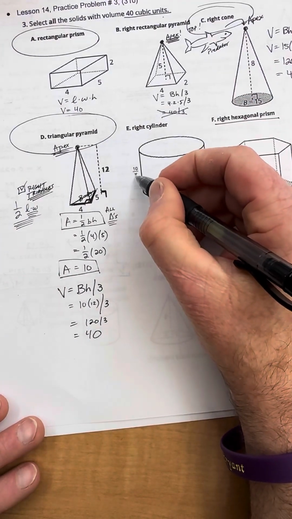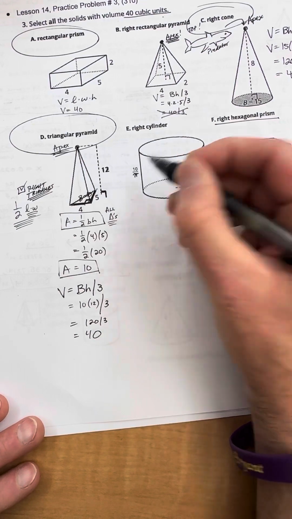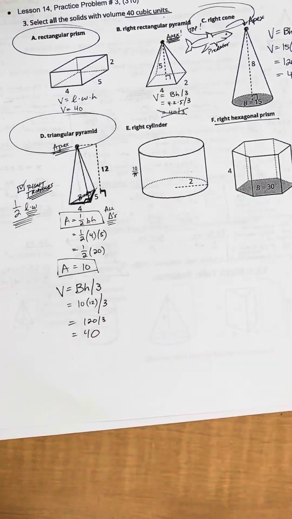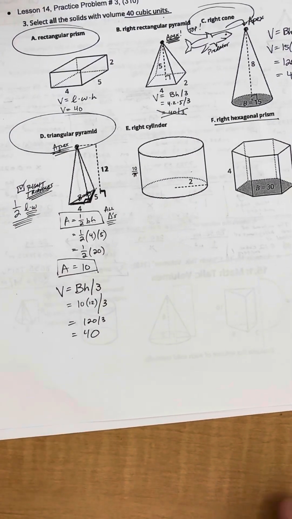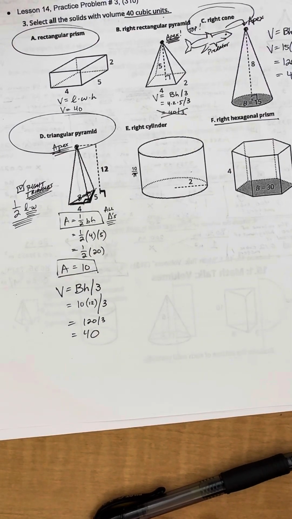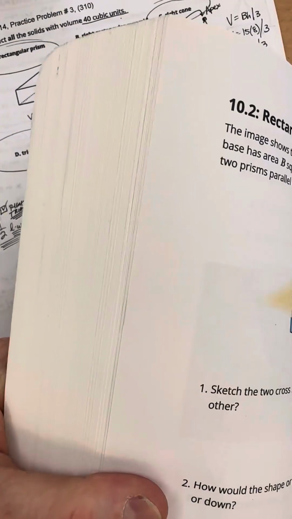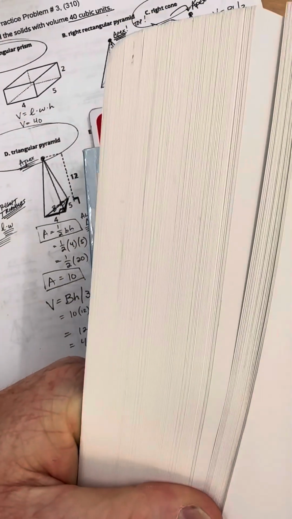All right, what is this? Is that a pie? Please tell me that's not a pie. It probably is, huh? Is that really pie? Let me check. 14, practice problem 3, page 310. Yeah, I'll teach you how to use these. 310. So if you lose your study guide, you know where to go.